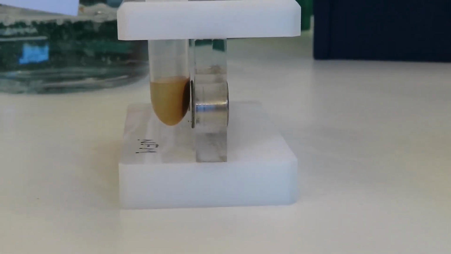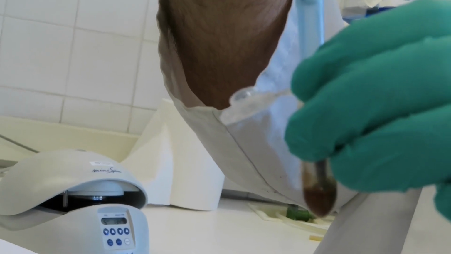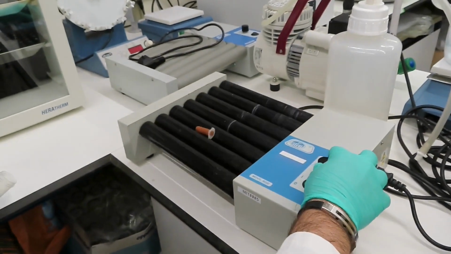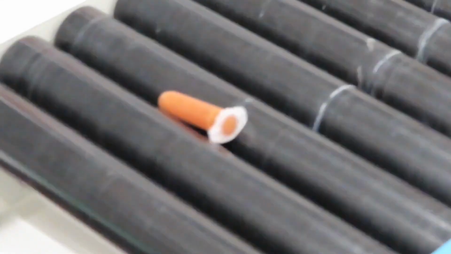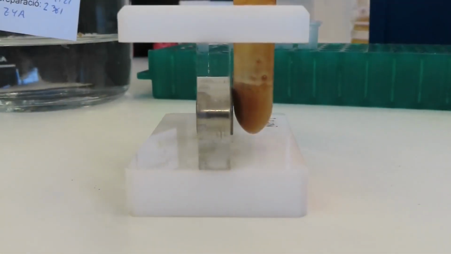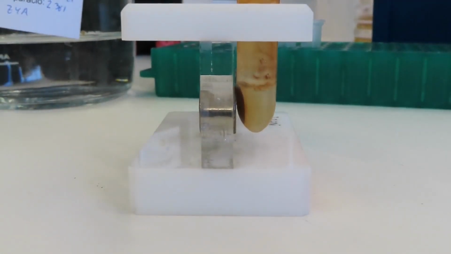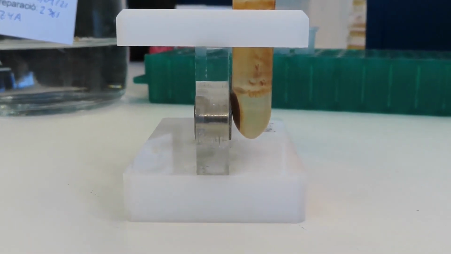Now is the moment to incubate the beads with the sample. The beads are suspended in this case with a sample containing the green protein GFP with a histidine tag. The tube is then maintained under agitation for 5 to 10 minutes in a roller. We have chosen the GFP protein in order to better show the purification method. Once the incubation has finished, the tube is placed into the magnetic rack to separate the beads and remove the unbound protein and cell debris.